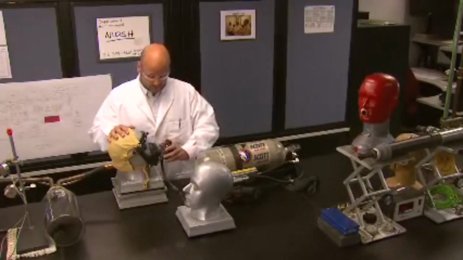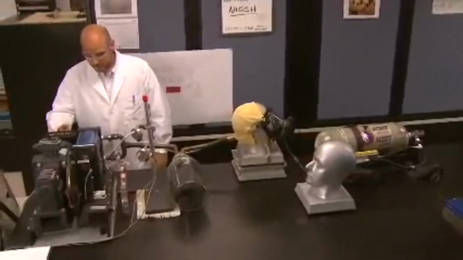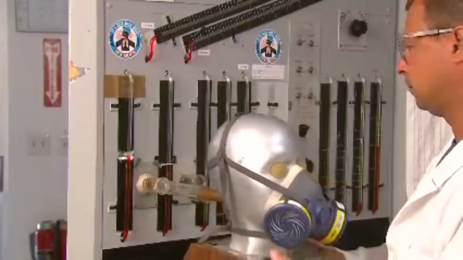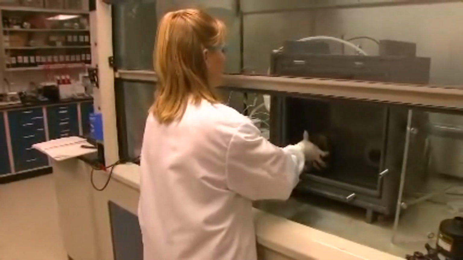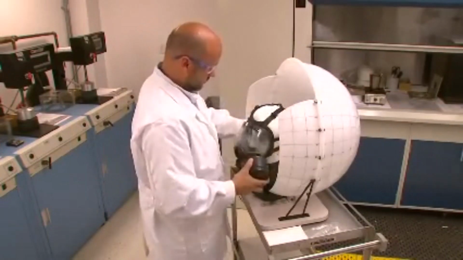The National Institute for Occupational Safety and Health, or NIOSH, tests different respirator models in its laboratory to make sure they meet certain minimum performance standards. To become NIOSH certified, respirators must pass the performance tests listed in NIOSH's regulations.